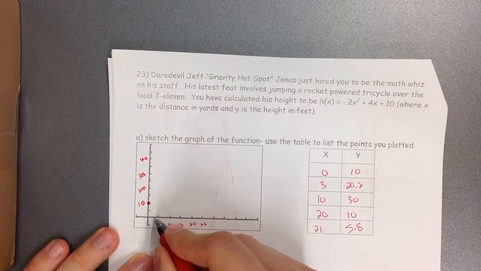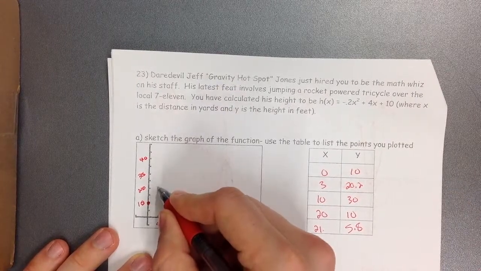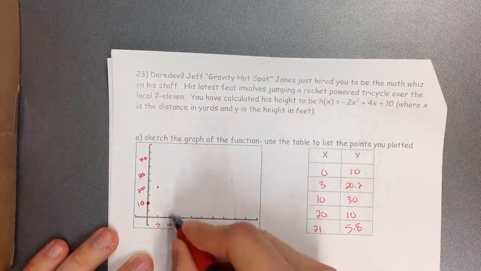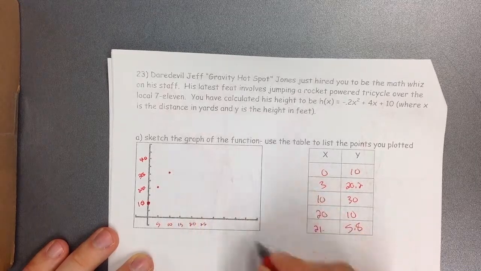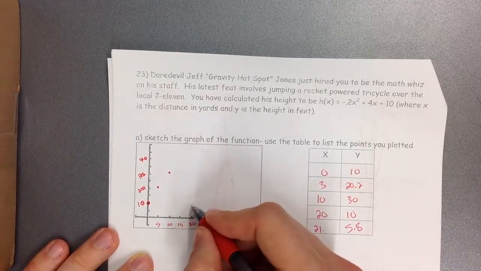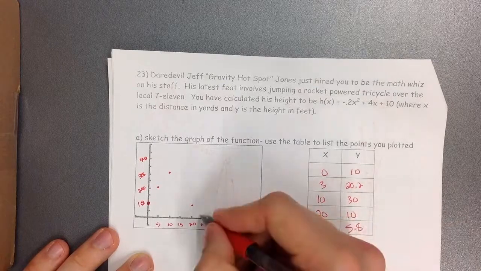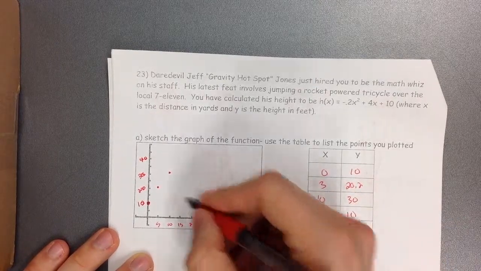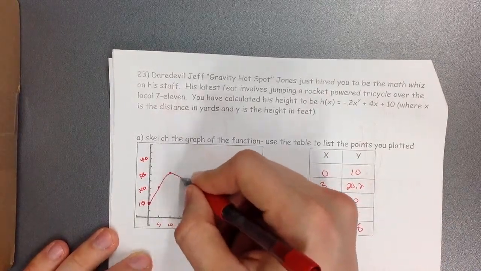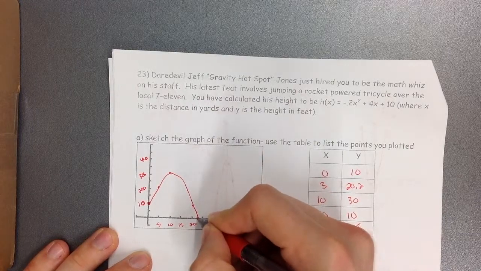My next is going to be at 3, 20.2. My next is going to be at 10, 30. And then I've got 20, 10. And then I'll have 5.8 looking just like this. It's going to come up, and then it's going to come right back down.